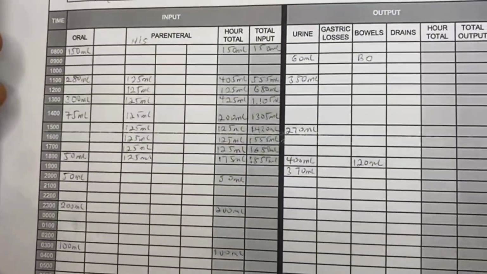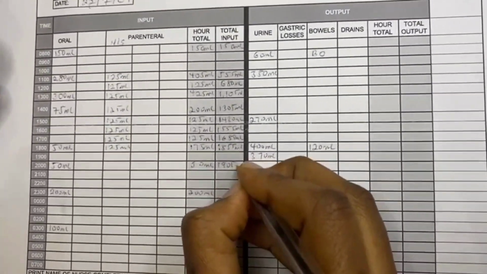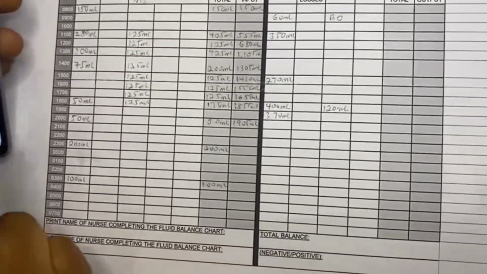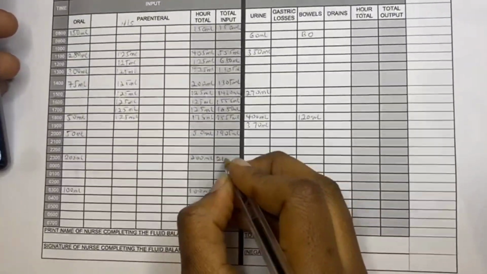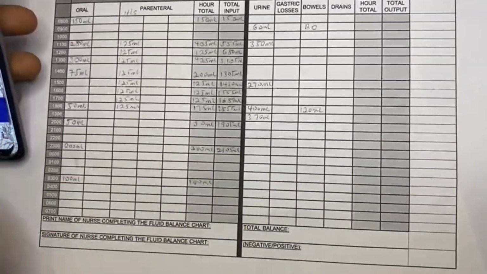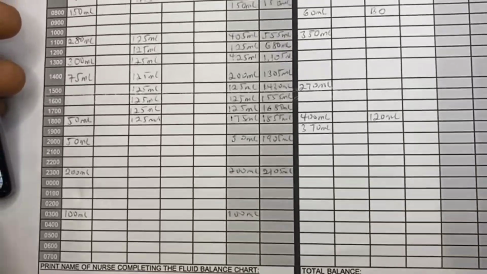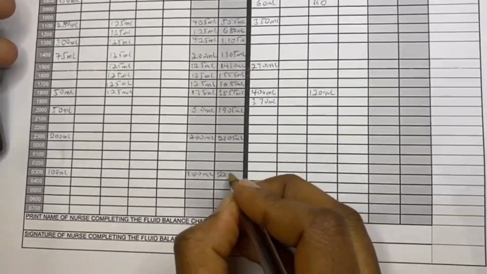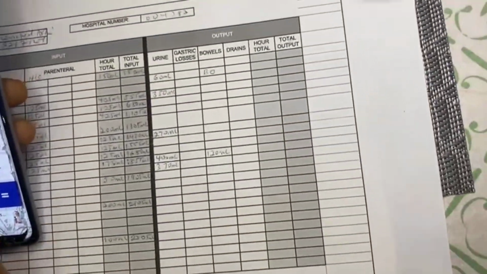1855 plus 50, that was 1905 mils. 1905 plus 200, that's 2105 mil. And the last one, which is 2105 plus 100 mils, which is 2205 mil. So we are done with the total input. We are moving on to the output.